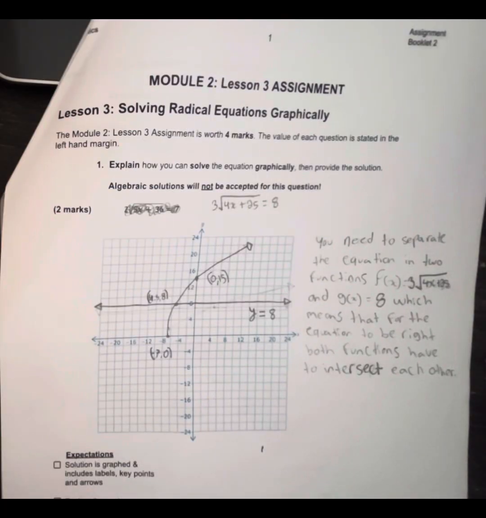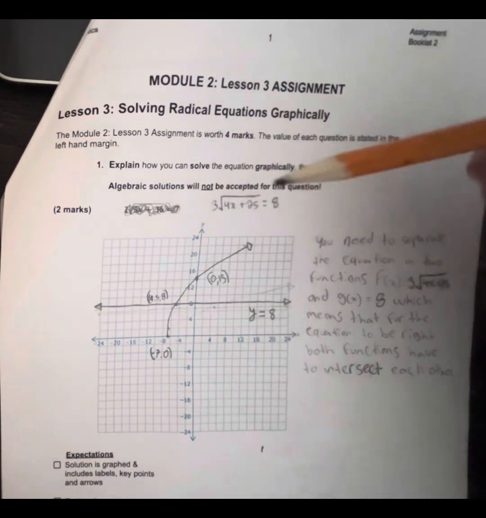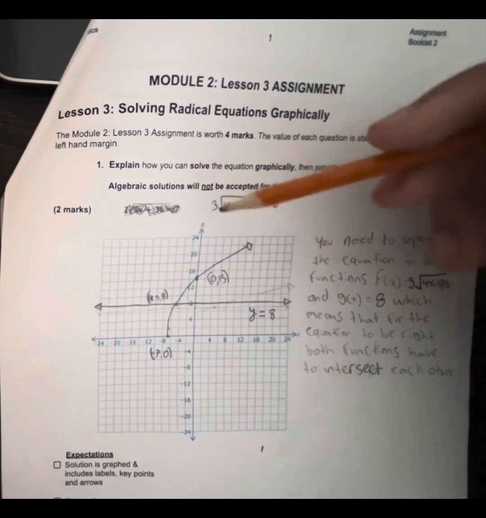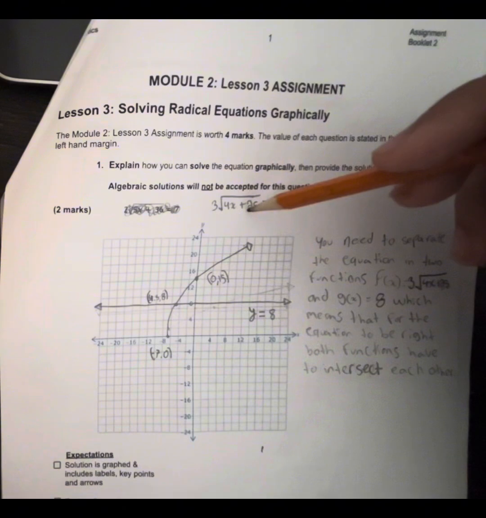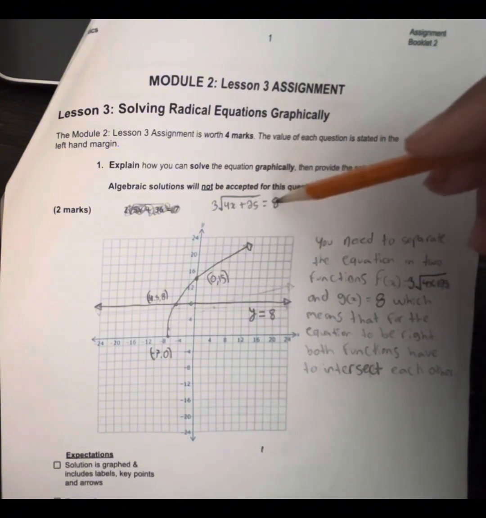Solving radical equations graphically. Explain how you can solve the equation graphically, then provide the solution. Algebraic solutions would not be accepted for this question. So I changed the radical equation, this one, which is 3 square root of 4x plus 25 equals 8.